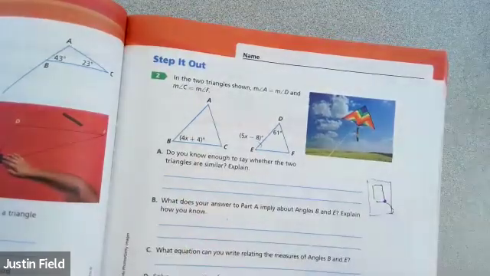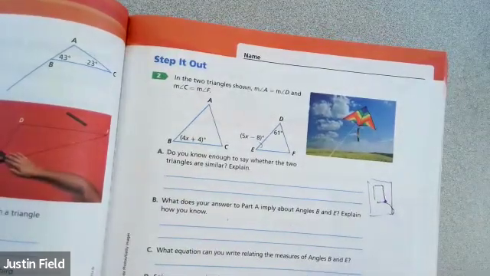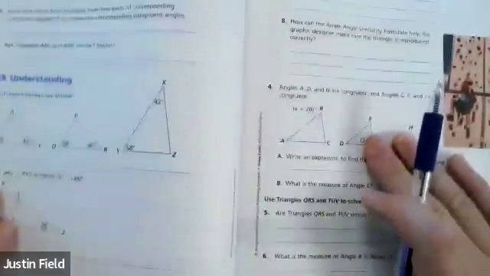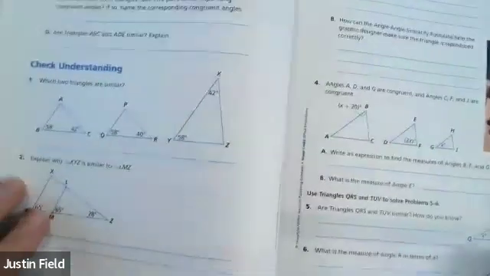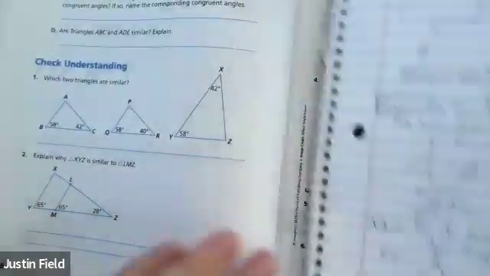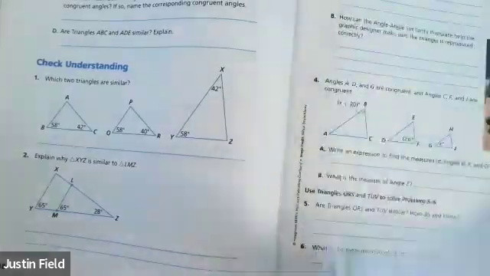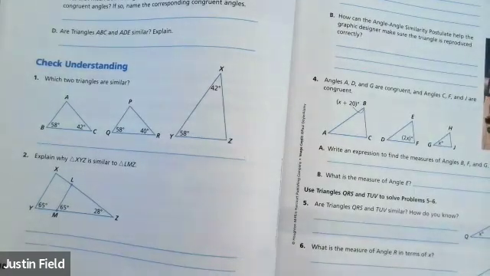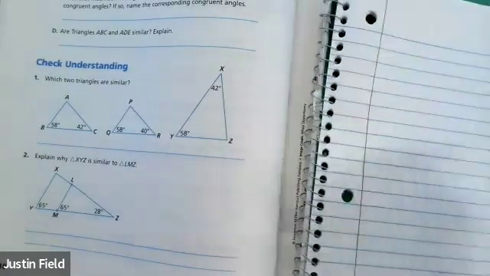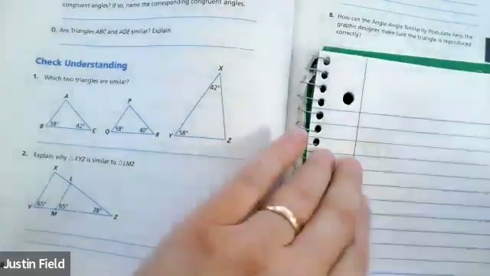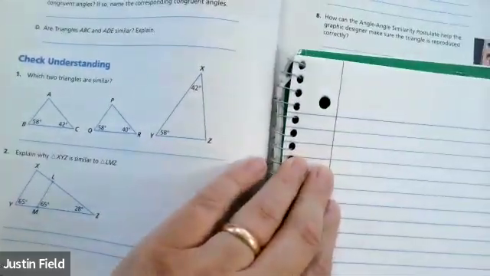Let us begin with the check your understanding questions, and then in class, you'll be ready to do some on your own questions. So we're going to do 2 of the check your understanding questions. Okay, let me pause the video real quick.